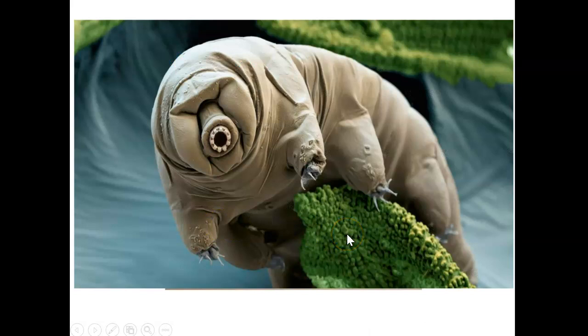By the way, some of you have been wondering about this little creature. This is a microanimal called a tardigrade. Tardigrades are, in my opinion, one of the most amazing creatures that have ever lived. The reason for that is that these animals have been around for hundreds of millions of years. They can live essentially almost anywhere.